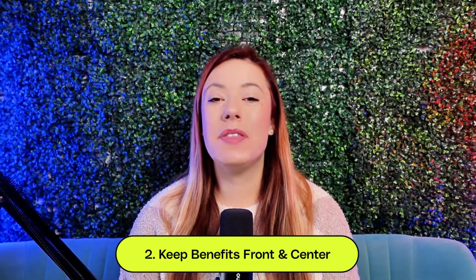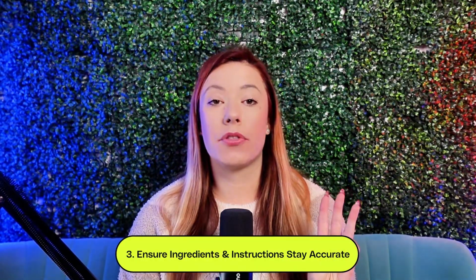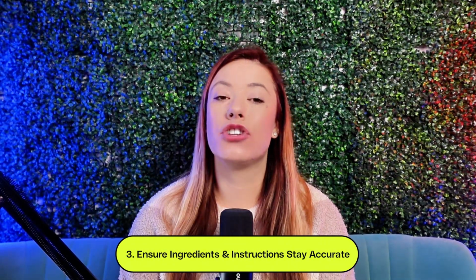Number 2 is to keep the benefits front and center. You want to tell the customer what the product does for them in as few words as possible. Number 3 is ensure ingredients and instructions stay accurate. We recommend to not remove or modify any ingredient information from the label itself.